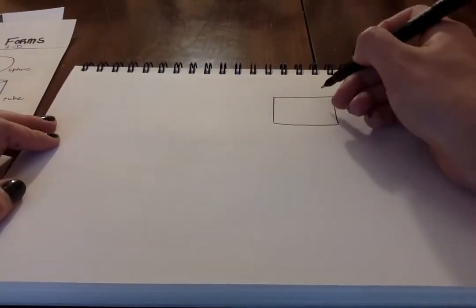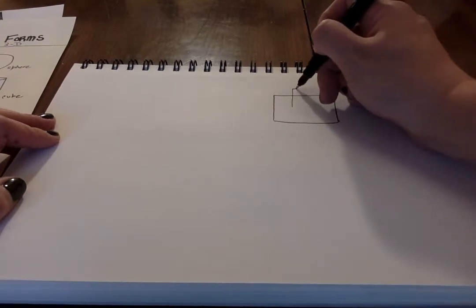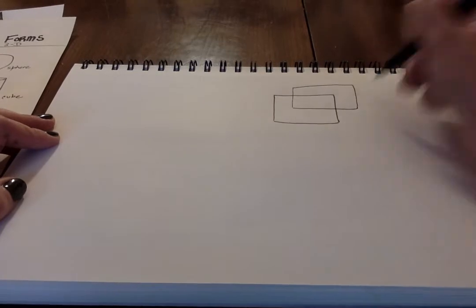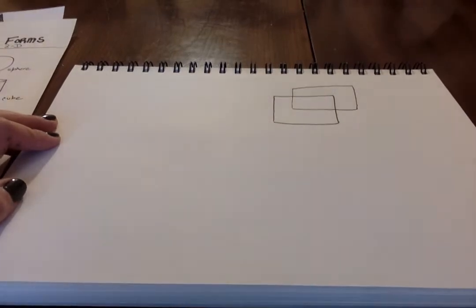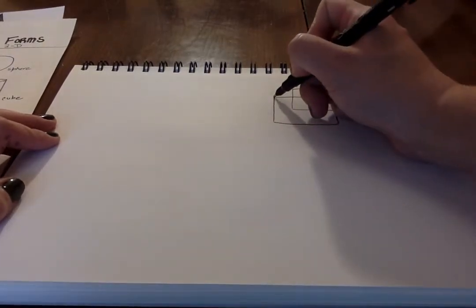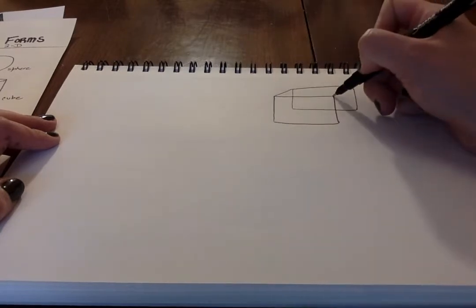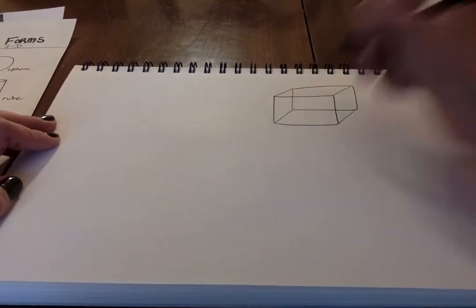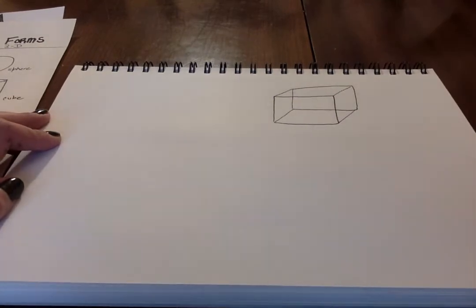Okay, and hopefully you guys understand there's a couple of ways to do this. I'm going to do another square right in the upper corner, overlapping on top of my first one, and then straight lines to connect the corners. Fabulous. Now this is a cube.